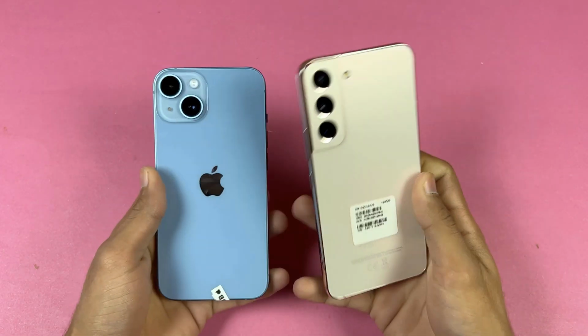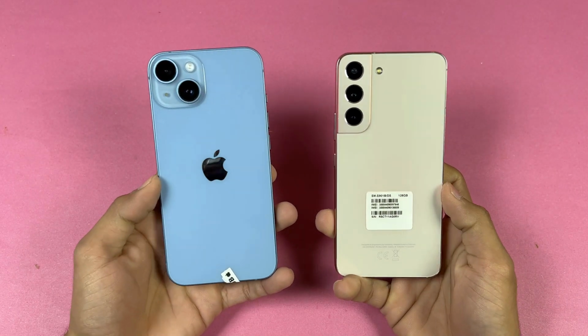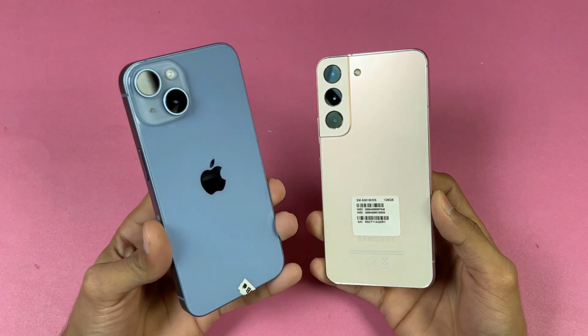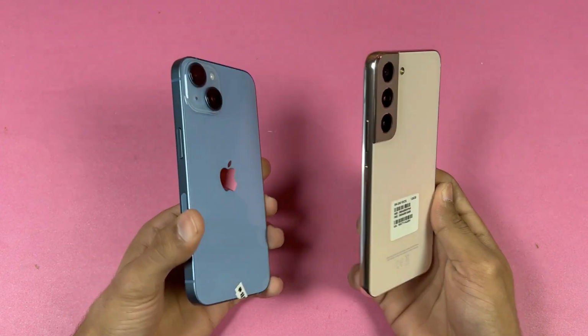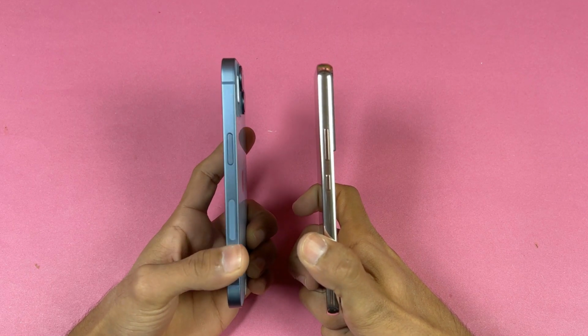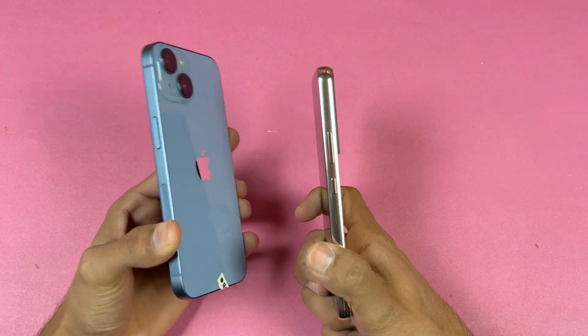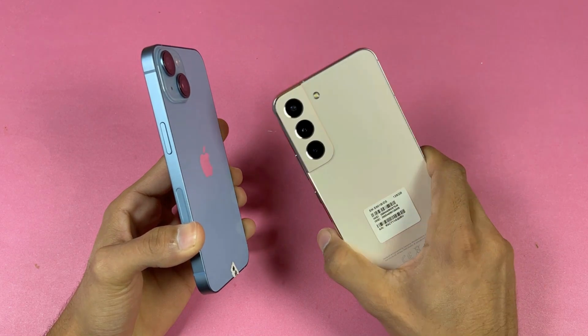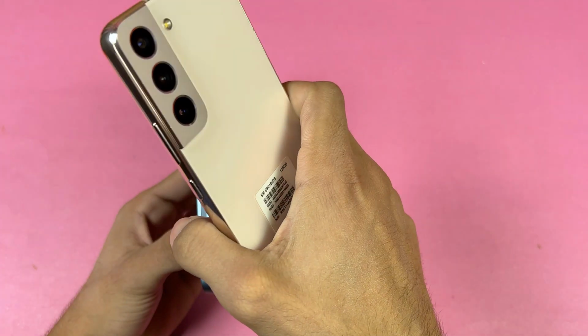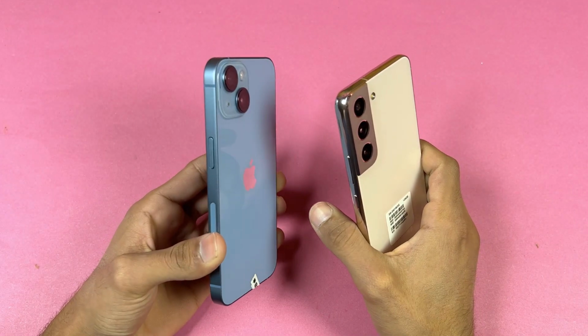The back on both phones is made up of glass. We have Corning Gorilla Glass Victus on the S22 versus dual ion glass on the iPhone 14, and the frame on both phones is made up of aluminium. The iPhone has a completely flat frame, so it feels boxier in the hand, while the S22 is a little curved on the back, and you can see which feels more comfortable as compared to the iPhone.